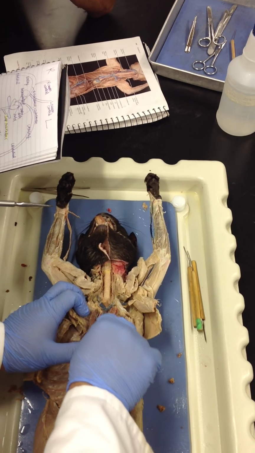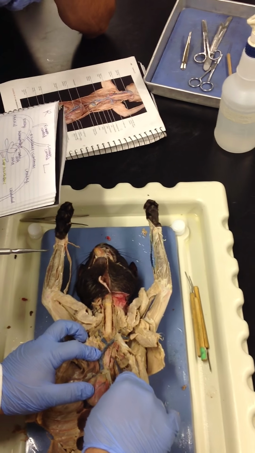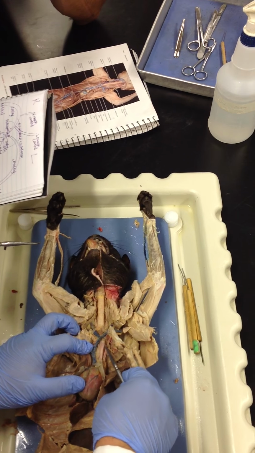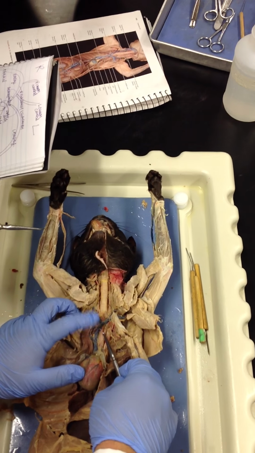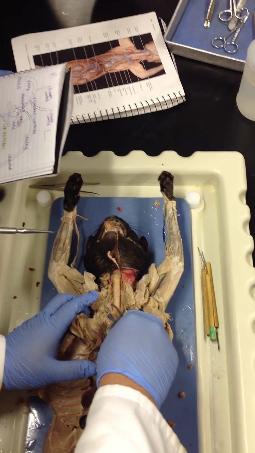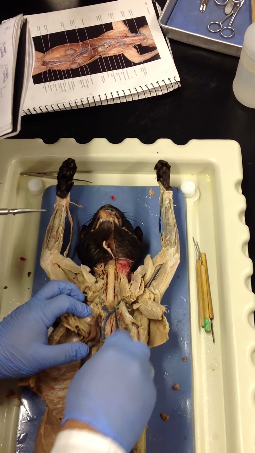If you continue to follow the brachiocephalic trunk, you're going to see that it splits here. This one is the left common carotid. The one in the center is the right common carotid. And those ultimately are here. Right common carotid, left common carotid there.